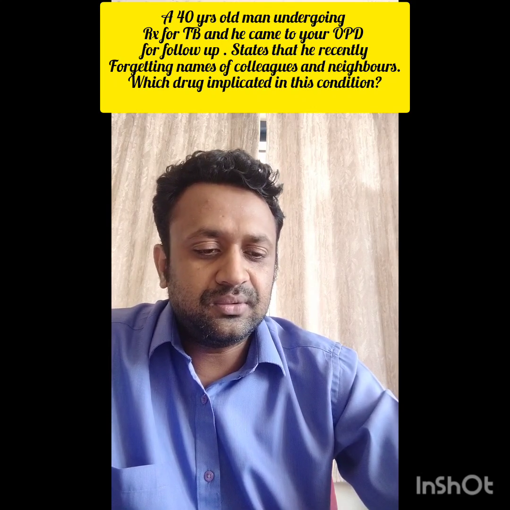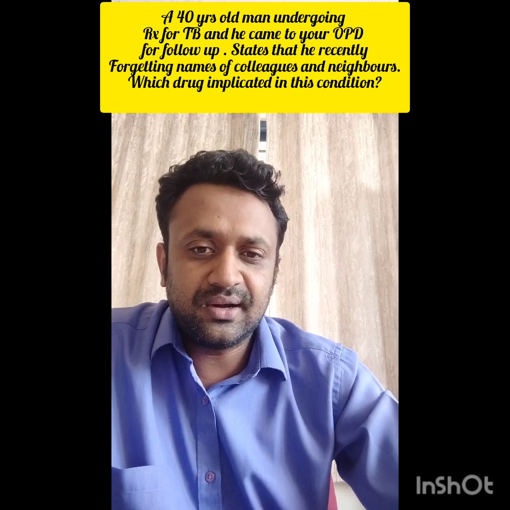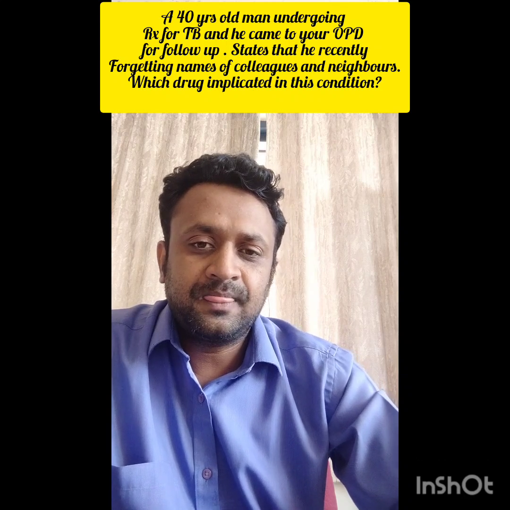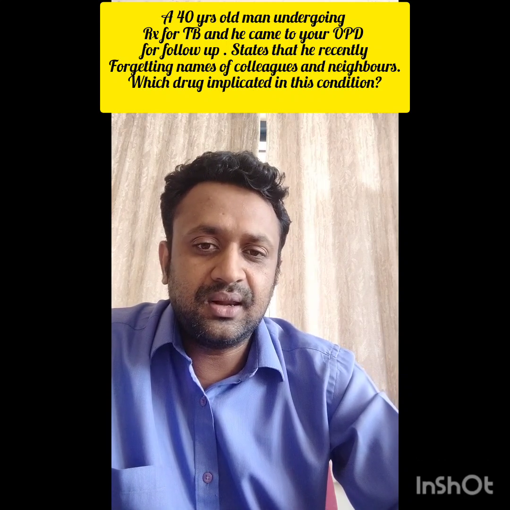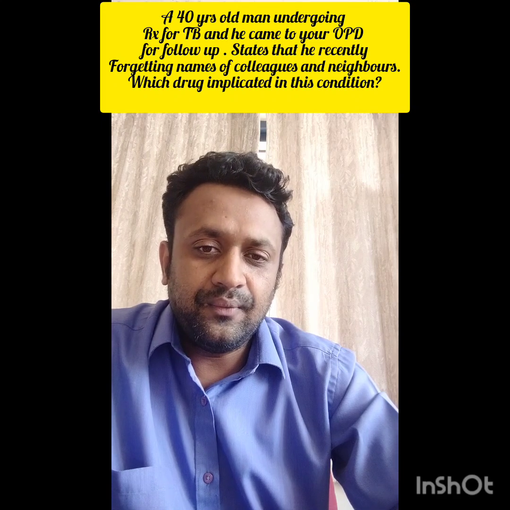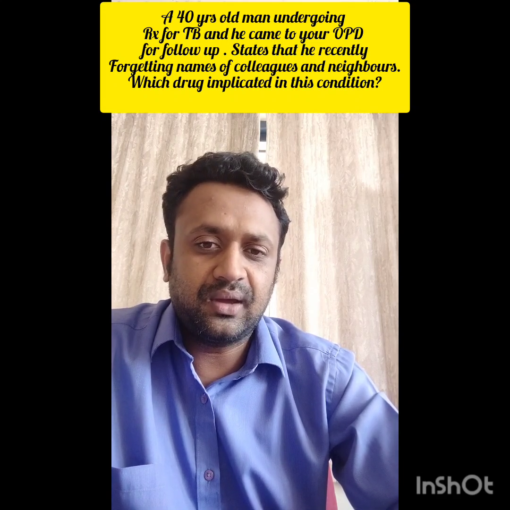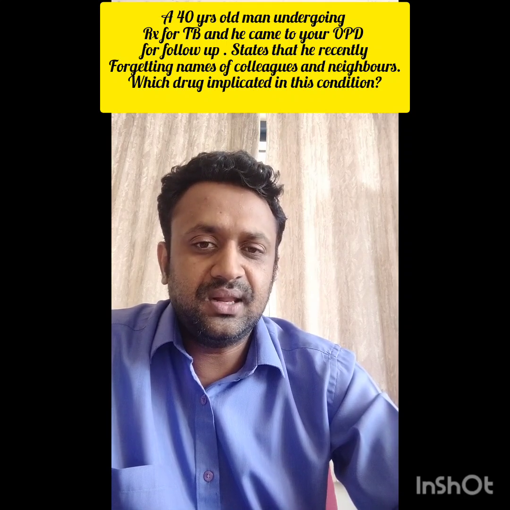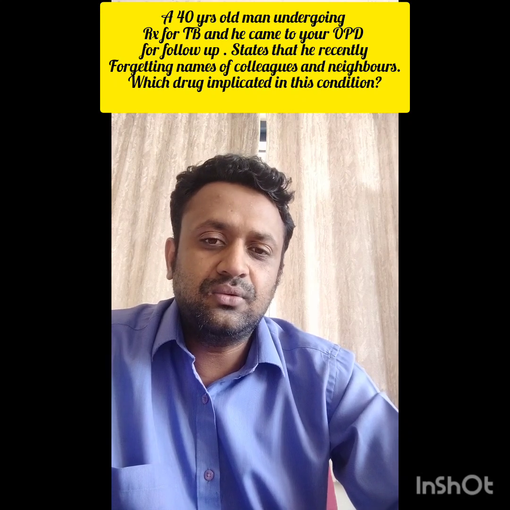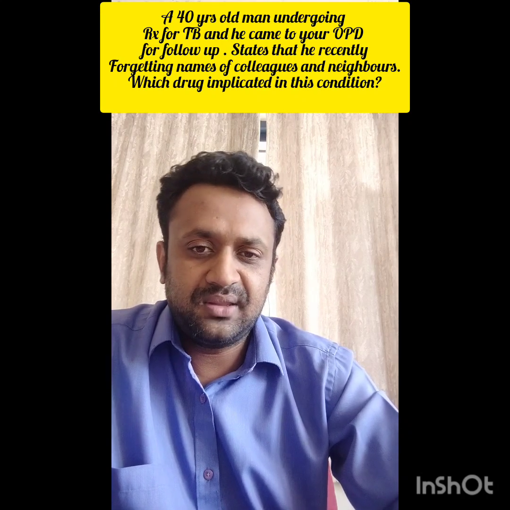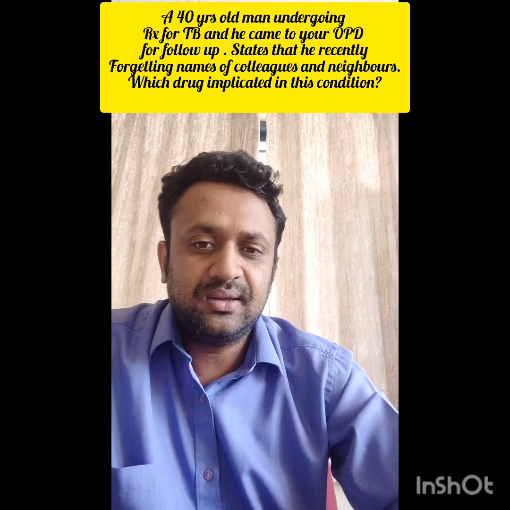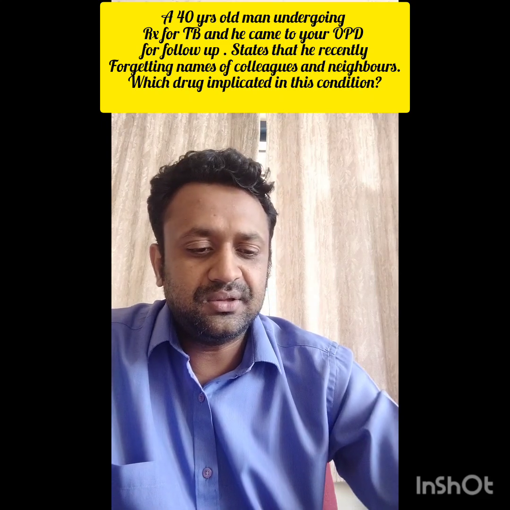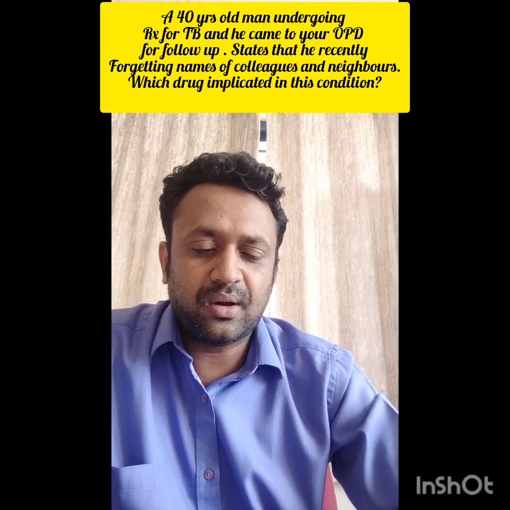This drug is contraindicated in children below 6 years because children are unable to report this color vision impairment. That is a problem. If it is not identified early, it will progress to irreversible damage. That's why this drug is contraindicated in children below 6 years. So this drug doesn't cause the above problem.